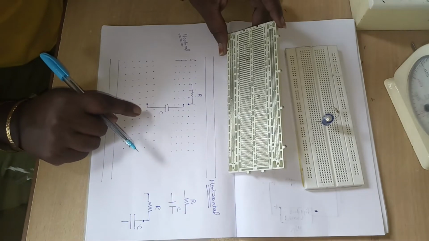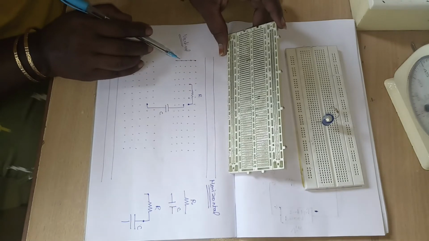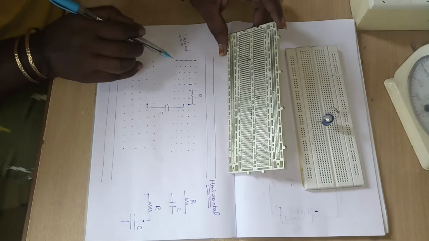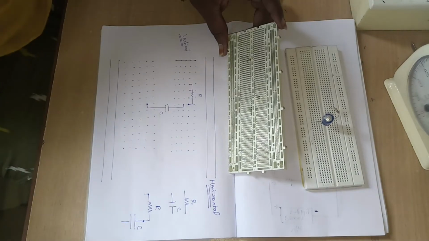Okay, in this way we have to give the connection. The back side of this line is connected vertically. So you have to understand it like this. Now let us go to the experiment.